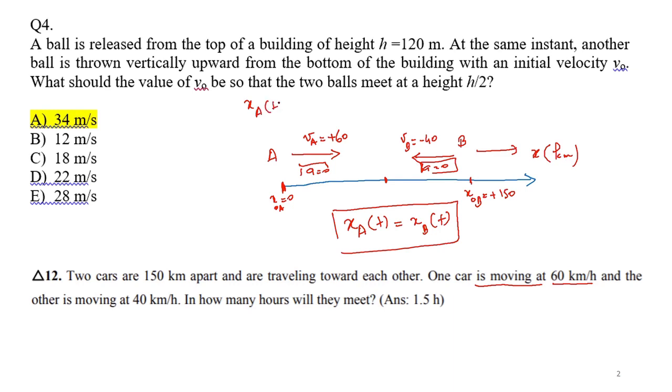X of A at any time is X naught plus V naught T plus 1/2 A T squared. But of course, A is 0, so I can forget about this. So X of A of T will be just X naught, which is 0, plus 60T.